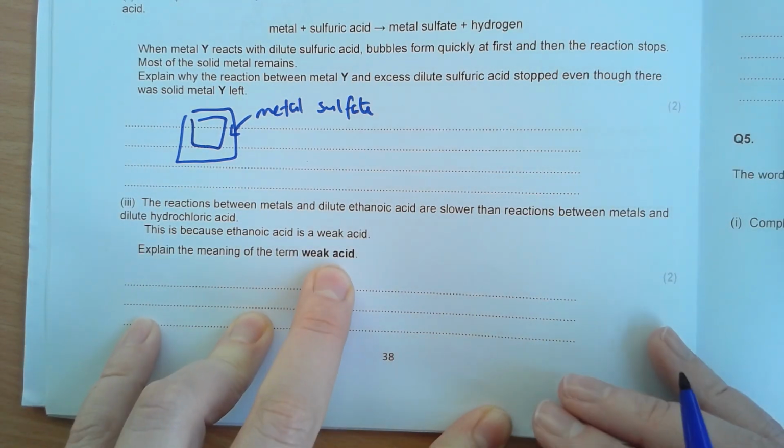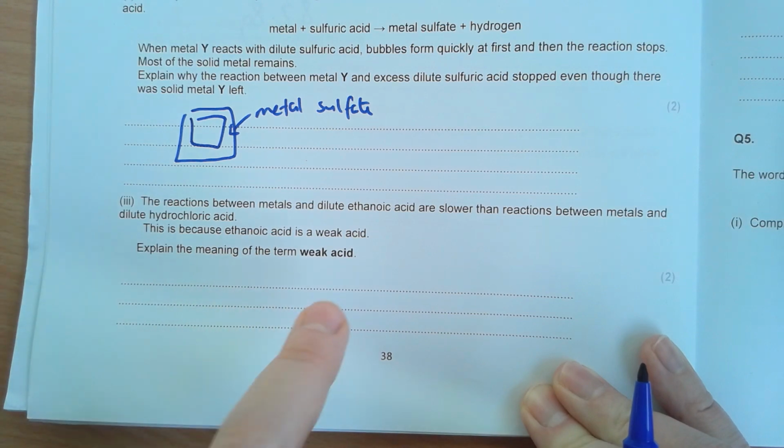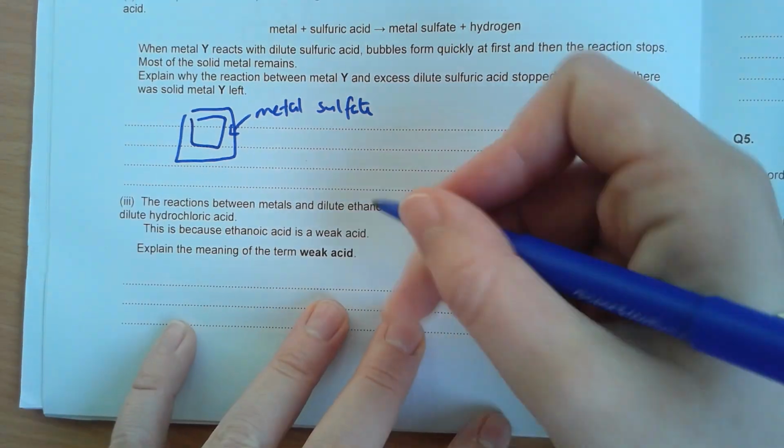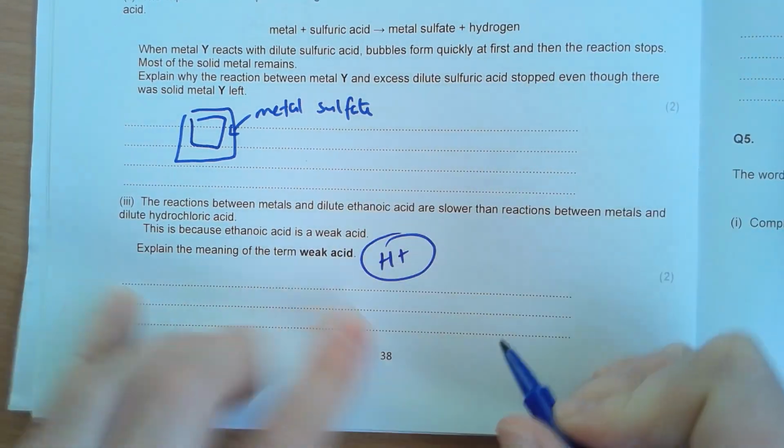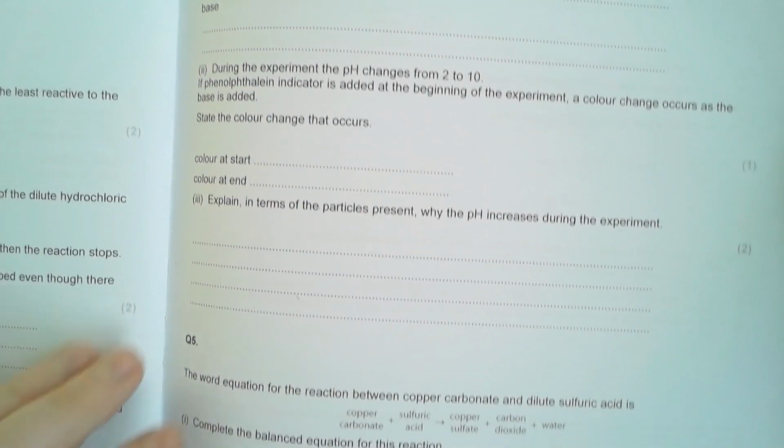The next one, explain the term weak acid. So weak acids partially dissociate, so they produce less H+. You have to mention H+ when you're describing a weak acid or a strong acid. This should be relatively straightforward.